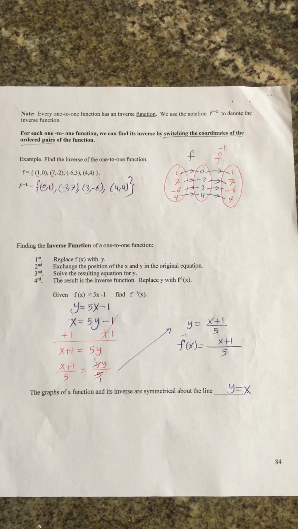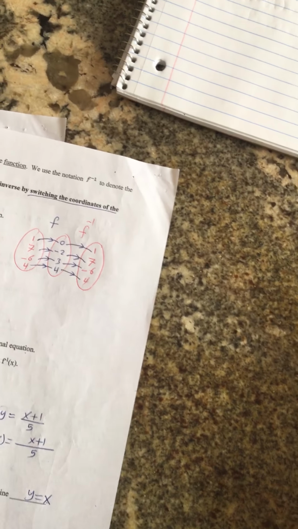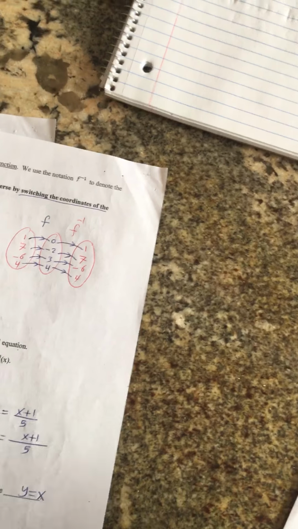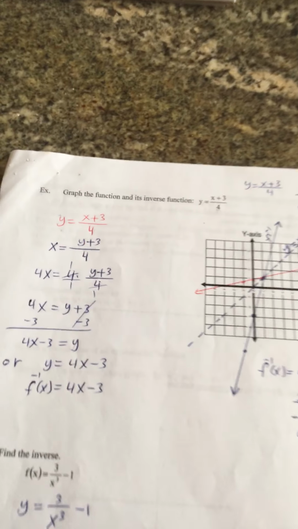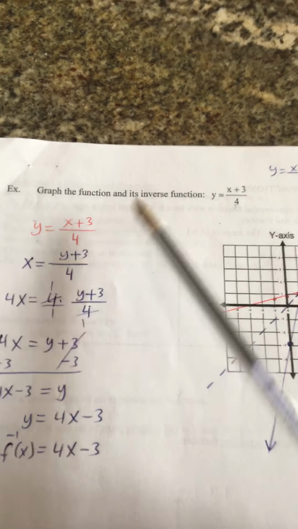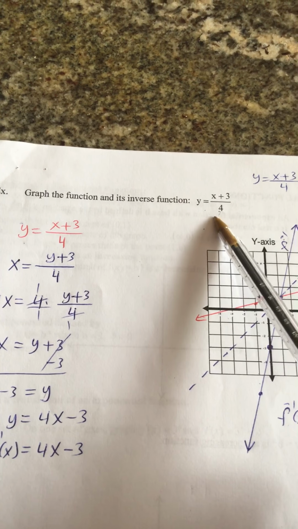So let us consider this example: graph the function and its inverse function.